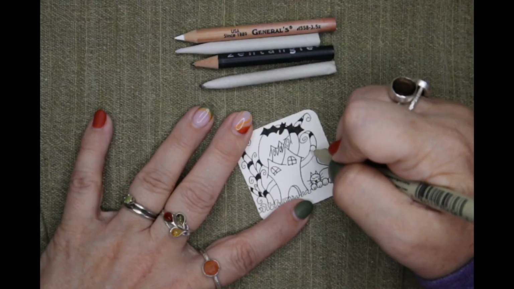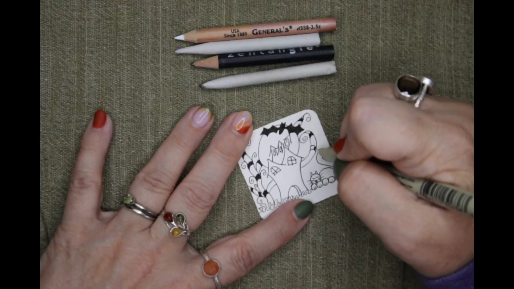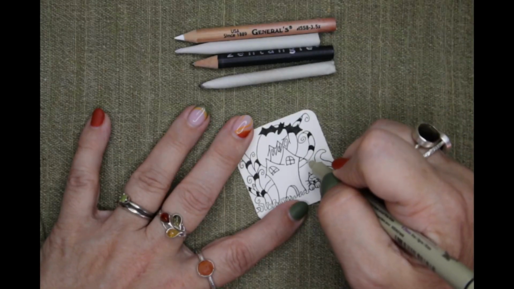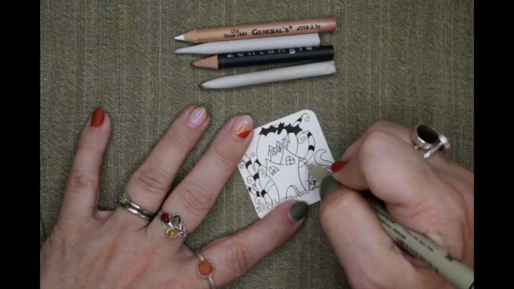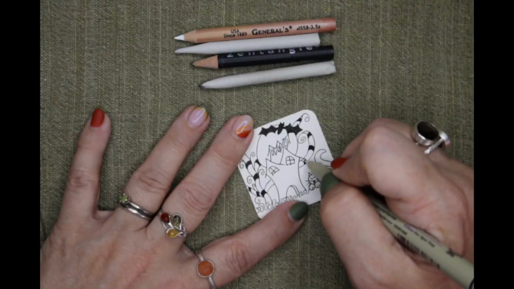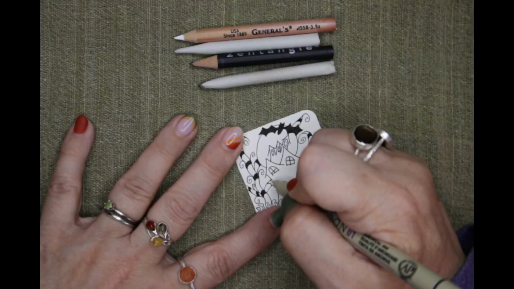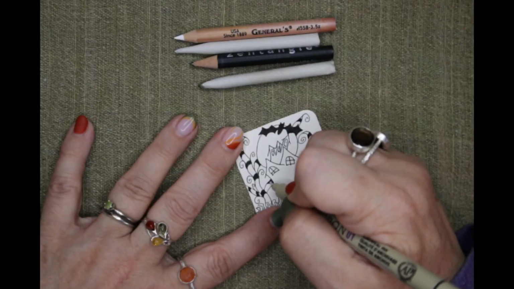And again, the Bijou is a little small for this, but it just felt like it would be cute and fun to try, so I did. If you want to work on a larger scale with this, by all means use a bigger tile. You could even use like a watercolor notebook or something like that. You don't have to use the official Zentangle tile, the Bijou size for this.